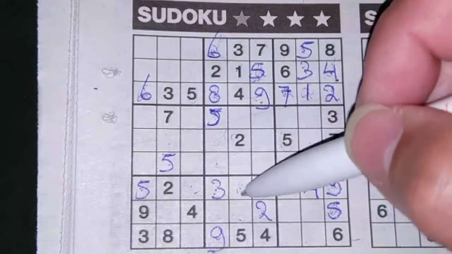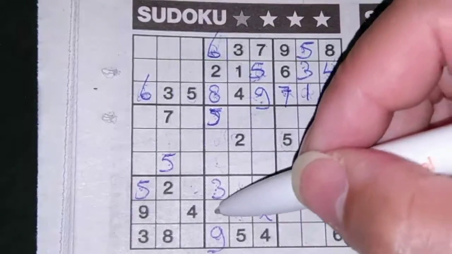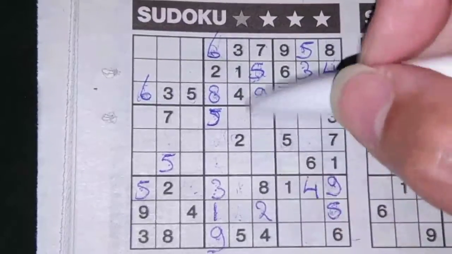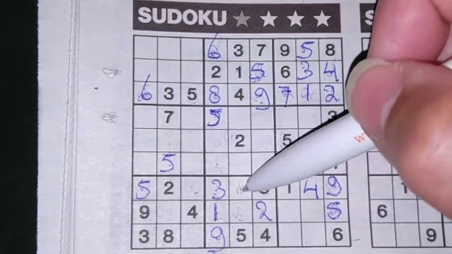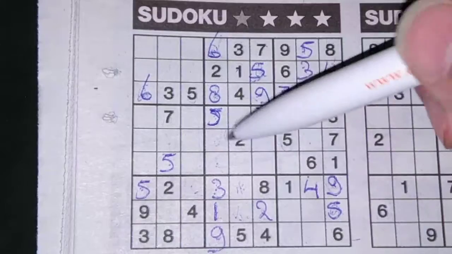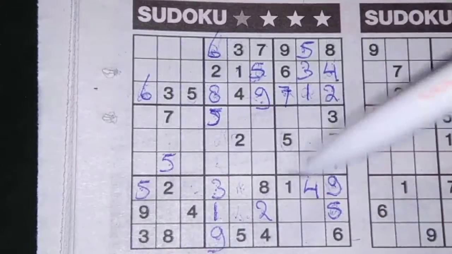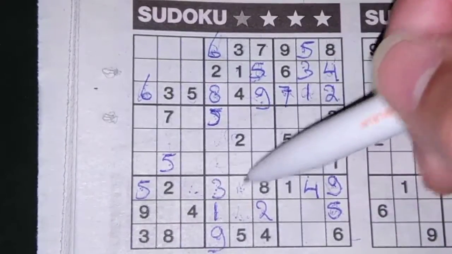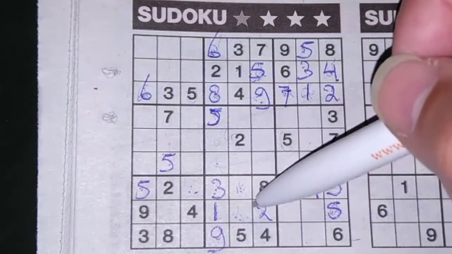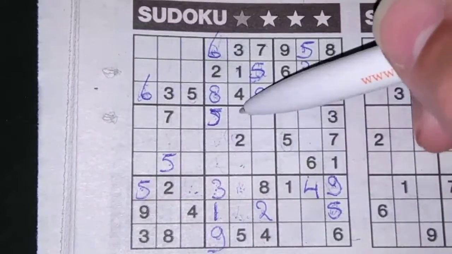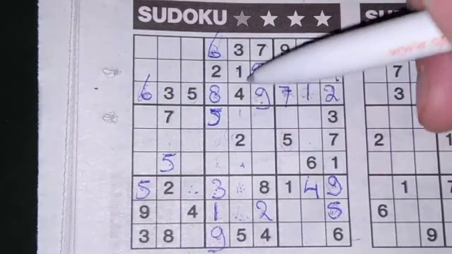We see here 1, no 1 in these 2 boxes. 1 box left for the 1 should be there. 6 and the 7 are left. Here in this row also the 6 and the 7. That means 6 and the 7, these 2 should be the 8 and the 9.